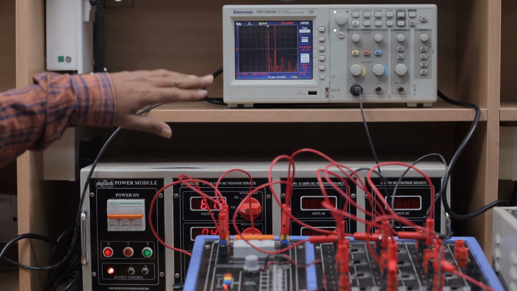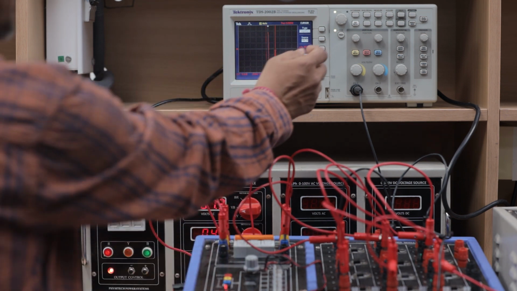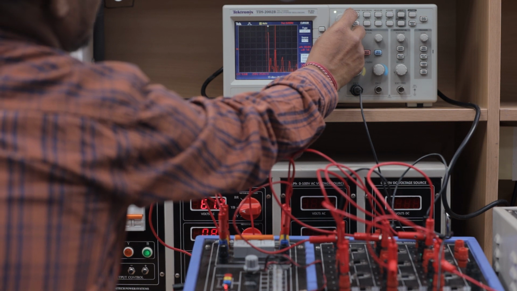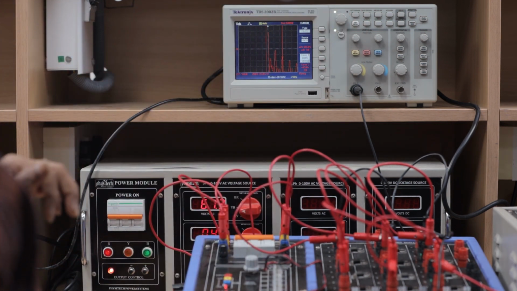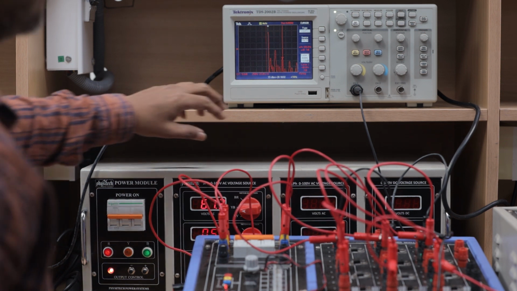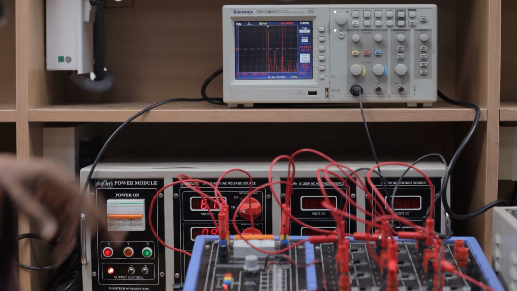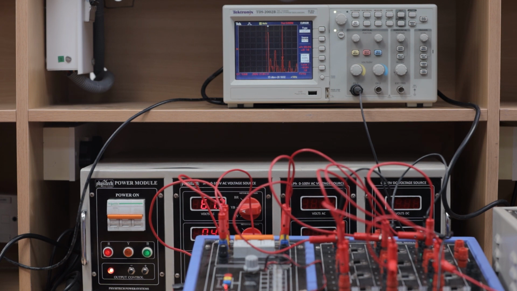Now we'll do the second harmonic. Adjust the cursor to 600 Hz, 600 Hz as the second harmonic. Now we got 1.79 dB, converted into V fundamental RMS.